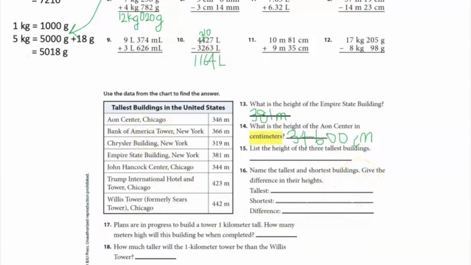So let's see. What is the tallest building? Let's find the tallest together. So when you're looking for the tallest building, you just need to find the number that's the greatest. And I think this is the greatest. Willis Tower. So this is my tallest tower, Willis Tower. And what is my shortest? Then let's find the smallest number. And I think this is the smallest. And that's Chrysler.